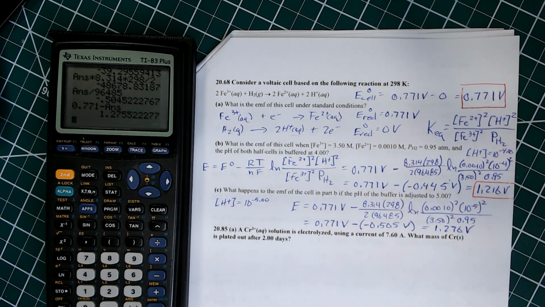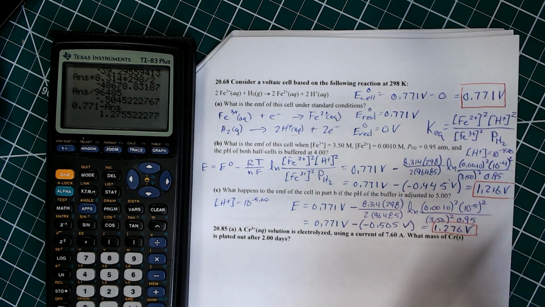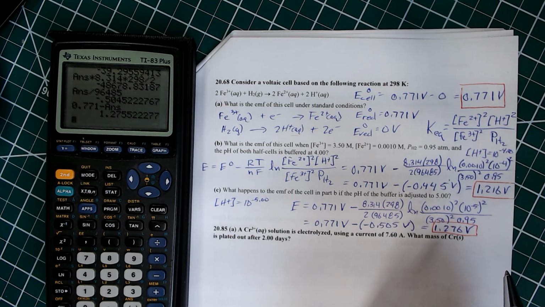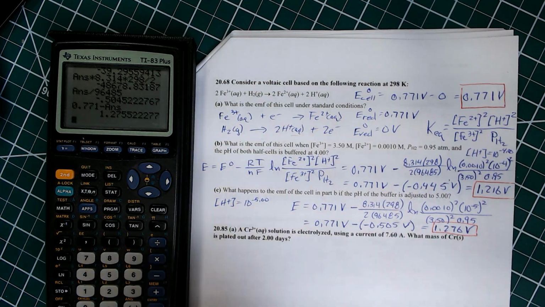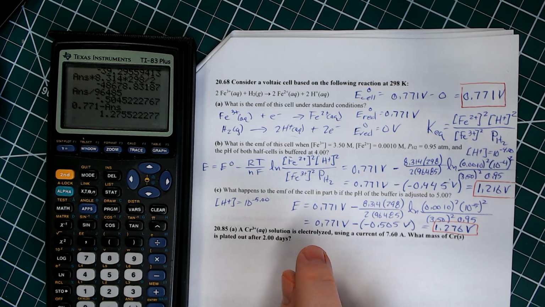And that is our final answer there. So we can have a pretty significant impact on the cell potential by changing the pH.